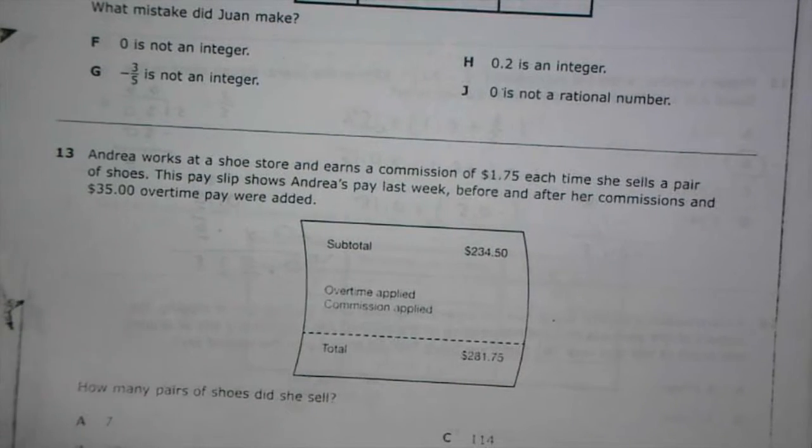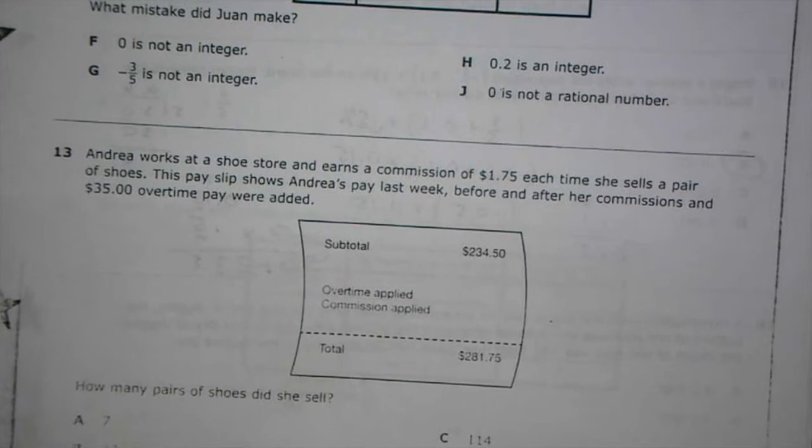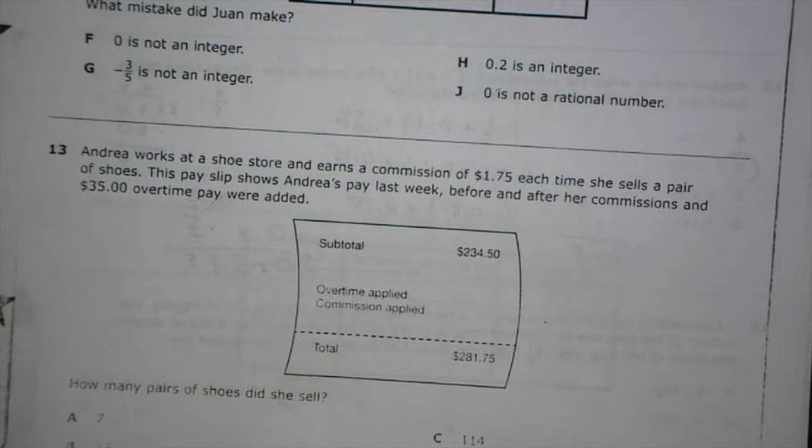Okay, I'm going to be working out problem number 13. In this case, you have Andrea selling a pair of shoes, and for each pair of shoes she sells, she's earning commission. Now, just like I've taught you, the word commission means earned extra earnings. She earns extra earnings on each particular pair of shoes that she sells.